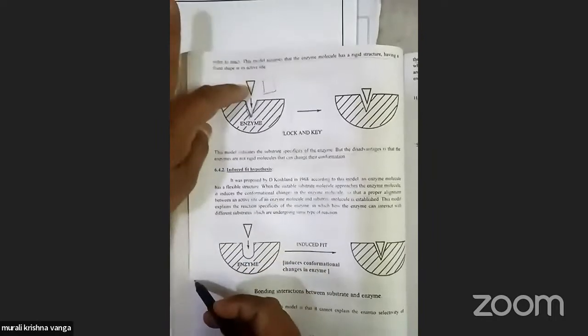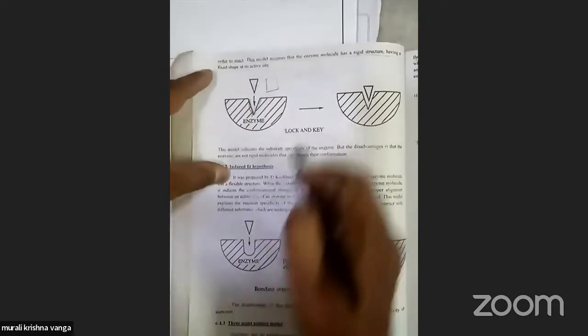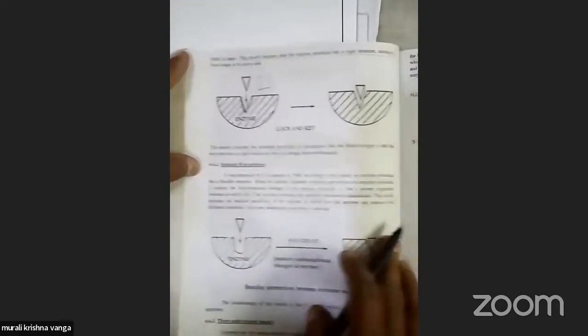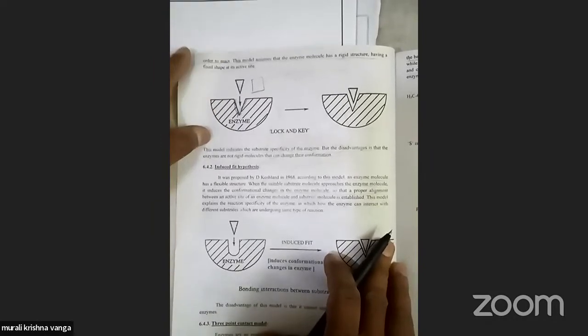Therefore, the substrate locks into the active site. This is called the lock and key model. In this, the enzyme acts as a lock and the substrate acts as a key. Okay. Next, induced fit model.